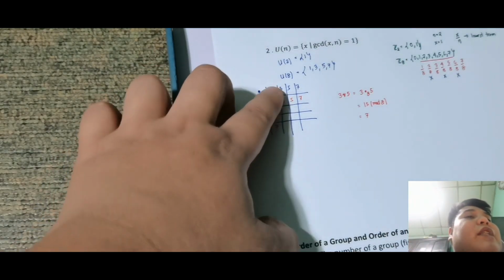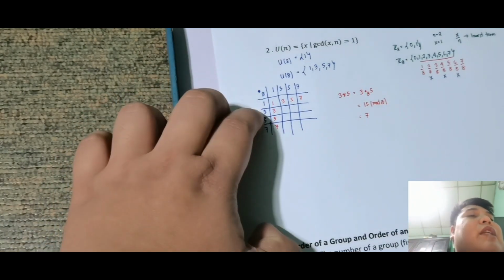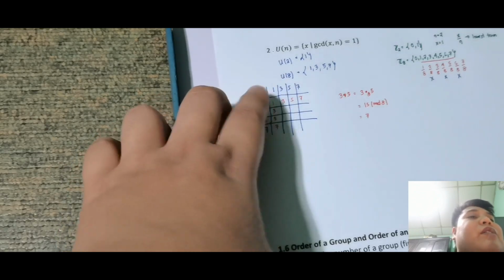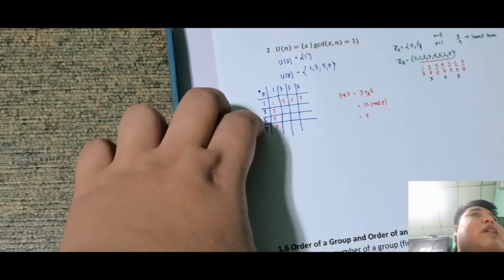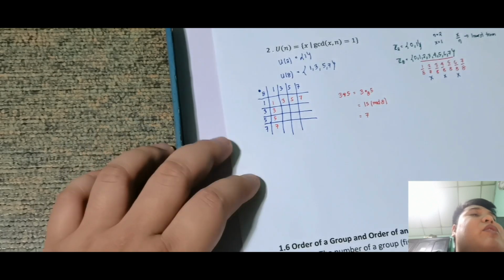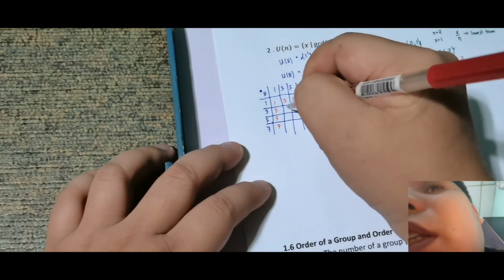3 times 3 is 9. Tama? 3 times 3 is 9. So 9 is lagpas doon, 9 lagpas sa 8. 3 times 3 is 9, and 9 modulo 8 is 1. So meaning 1 ang sagot dito.